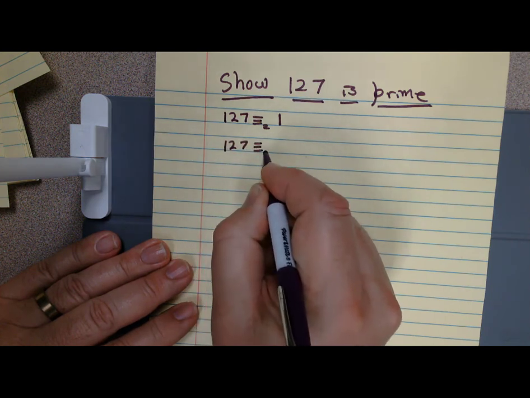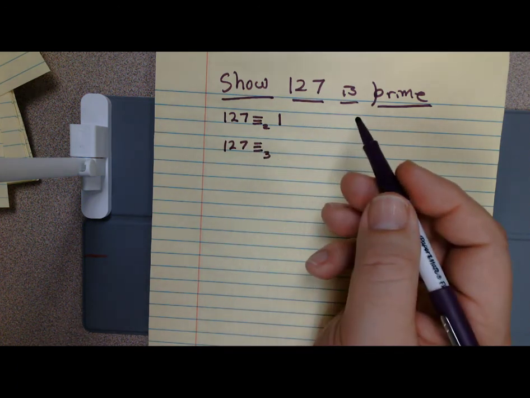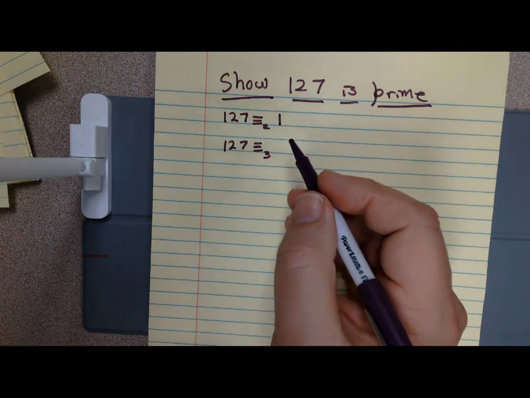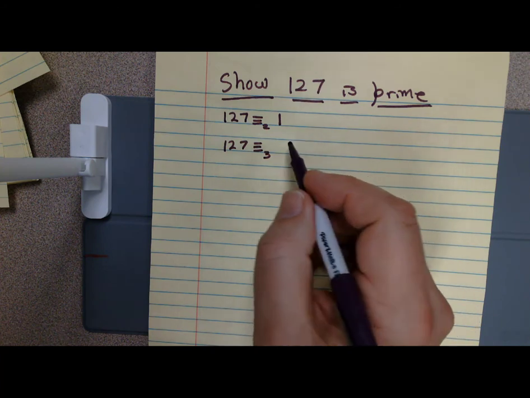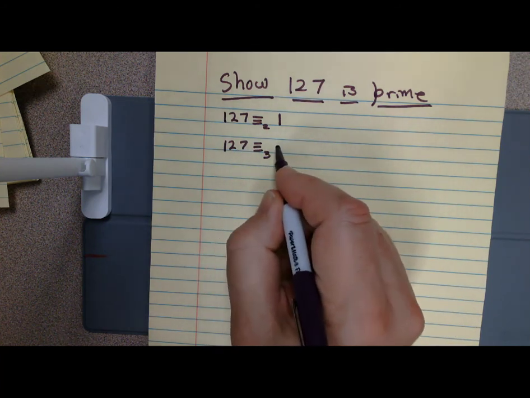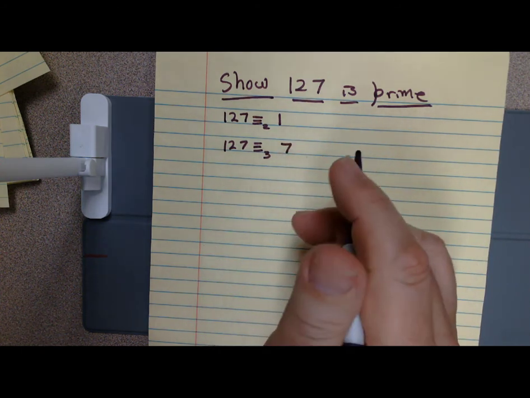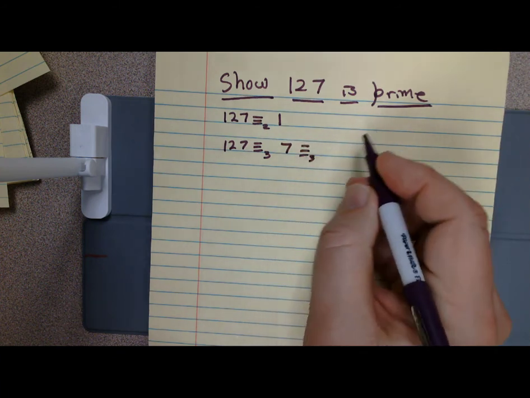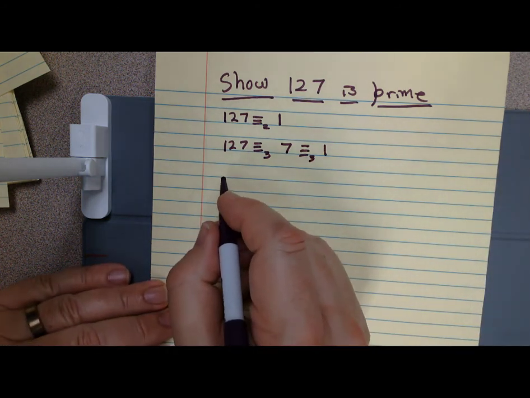127, what's it equivalent to modulo 3? Well, okay, there's a lot of ways to do this. One of which is, it's 120 plus 7. 120 is equal to 0 mod 3. And 7 modulo 3 is equal to 1. Okay, so it's not evenly divisible.